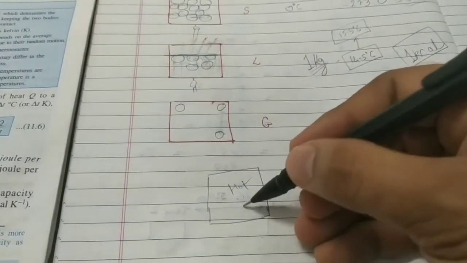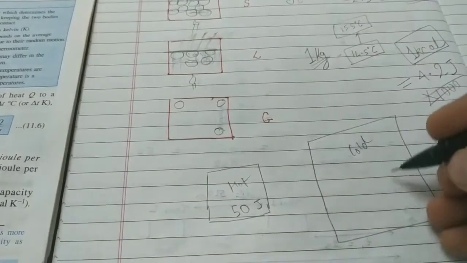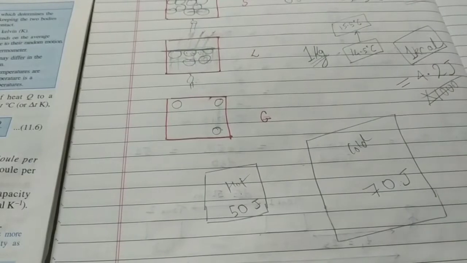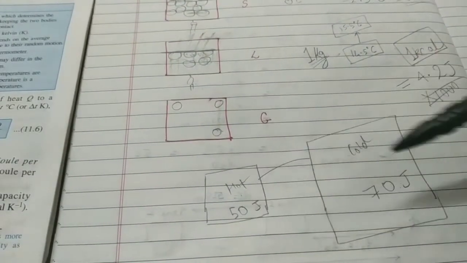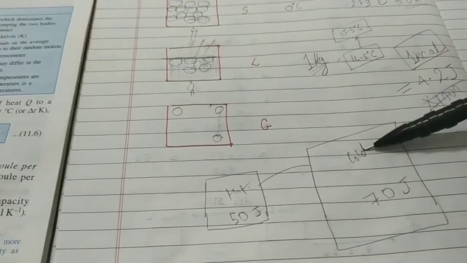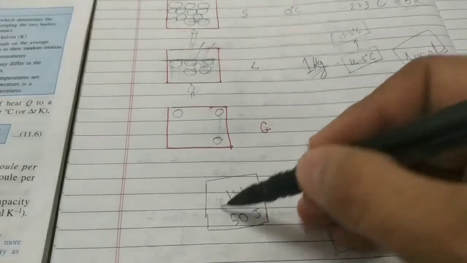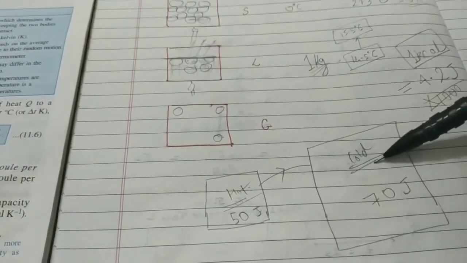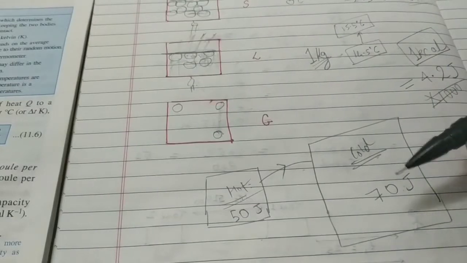But if I calculate the total heat energy in this, it is, let's say, 50 joule. And surprisingly, this one has 70 joule of heat energy. Yes, it's possible. So if they touch each other, will heat flow from 50 joule to 70 joule or from the hot object to the cold object? Well, the flow of heat energy depends on the temperature. It will always flow from a hot object to a cold object. So that is how temperature is totally different from heat.